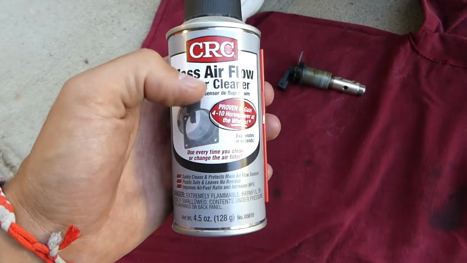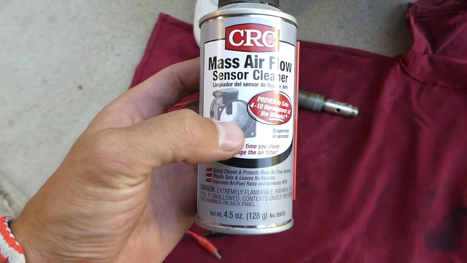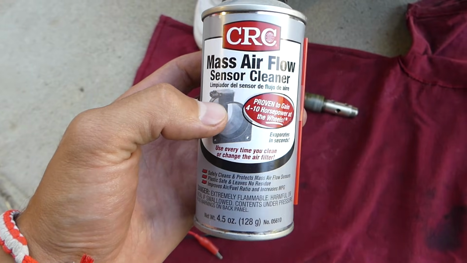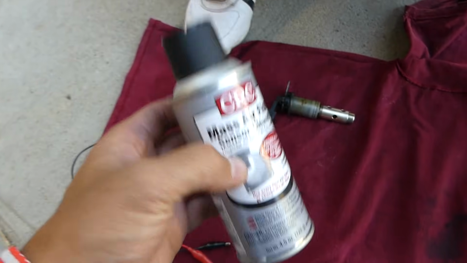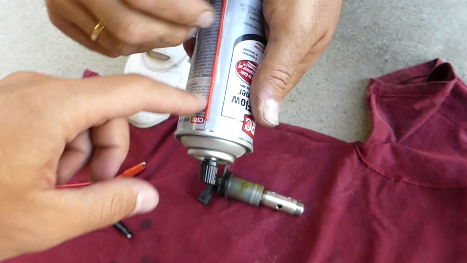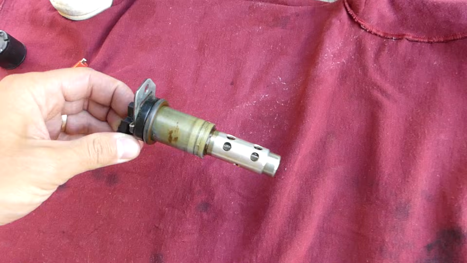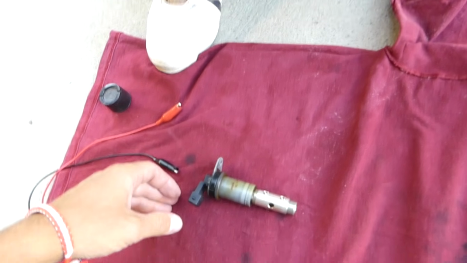So we'll be using a mass airflow cleaner. Some people use brake cleaner, but I prefer to use the mass airflow because if it's safe for that sensor that's very, very fragile, it will be safe for the valves as well. So it has a little thing on the side which is very convenient because we'll be able to spray inside the valves as well.